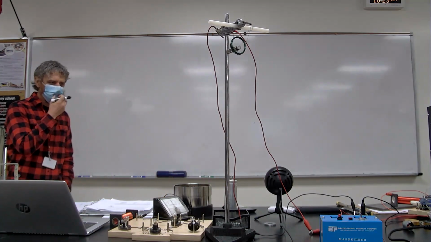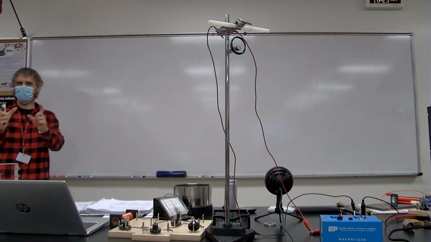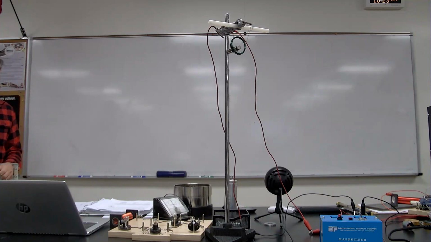Okay, but for this class, there's no such thing as magnetic monopoles. You break a magnet, it becomes a north and a south. Both pieces have north and south poles. We haven't invented it yet in this class.